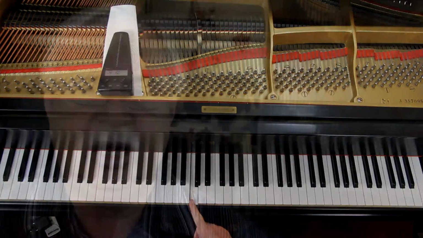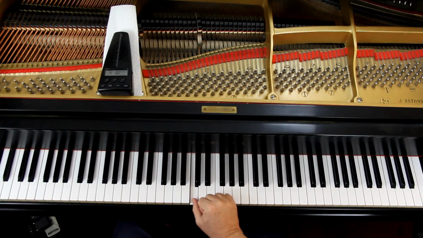The first note is a middle C, and it's got a 1 under it. That's the finger number. The thumb is finger 1 because all the fingers are numbered. So I put my 1 finger there, my thumb. The other fingers just go where they go. That's the hand position.